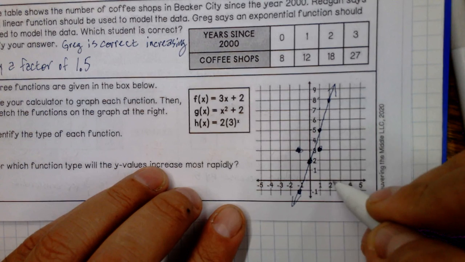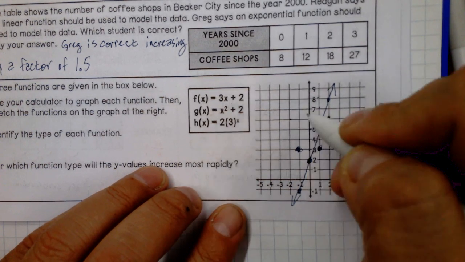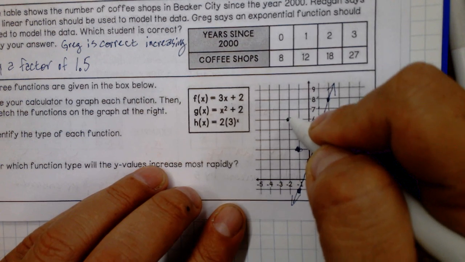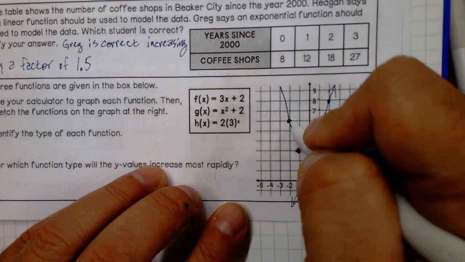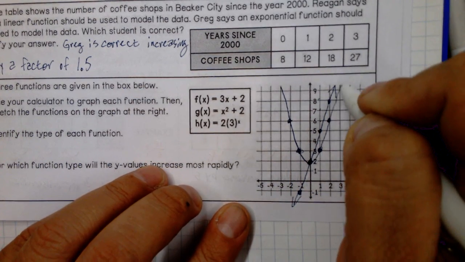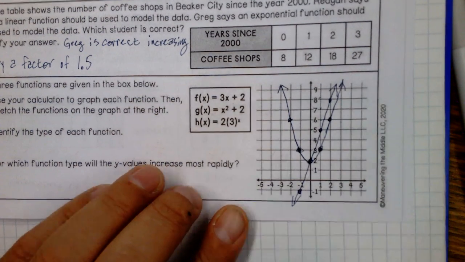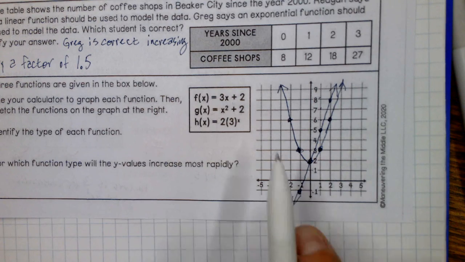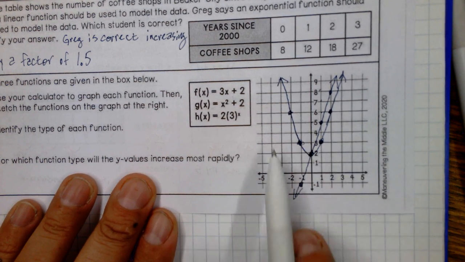And then at 2, it's going to be up to 6 and 6 over here. So it's going to look like this. It's going to have kind of a U shape. It's going to take on this U shape. This is called a parabola.